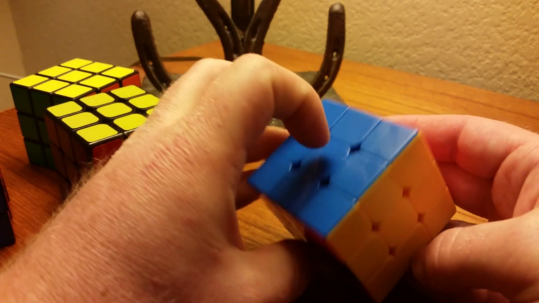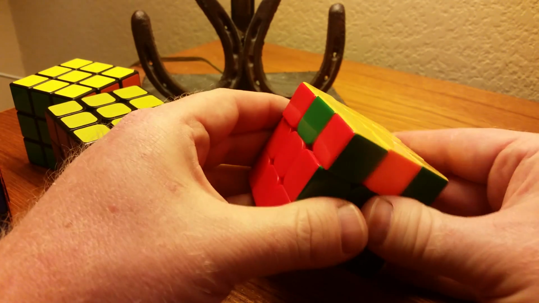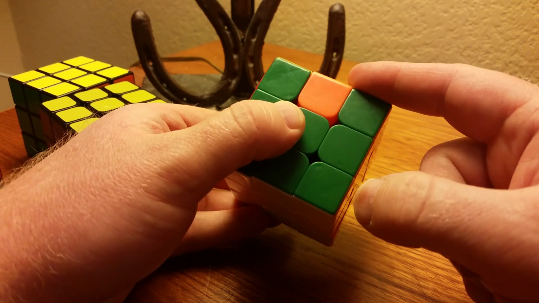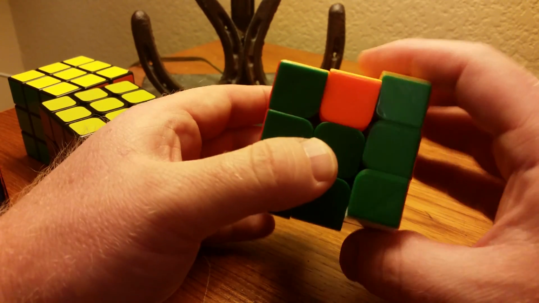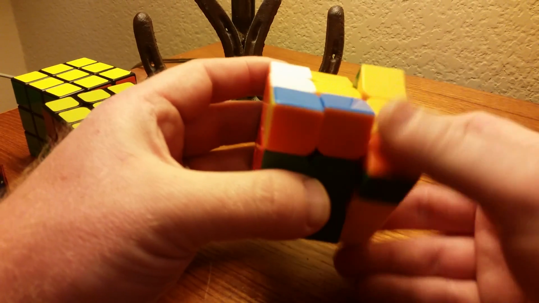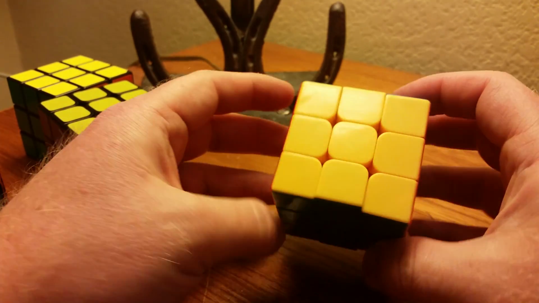Okay, I didn't solve it. I've still got my bar in the back, but I've still got the mixed up corners. But now look, since I did it the first time, now green needs to come to the front, which we do one more time. R, U prime, R, U, R, U, R, U prime, R prime, U prime, R2, and it's solved.